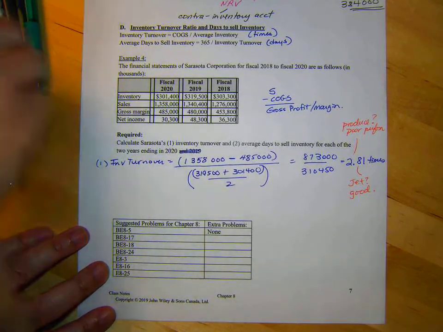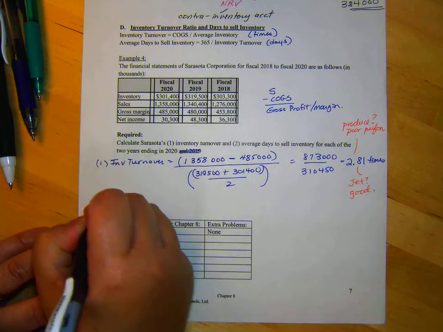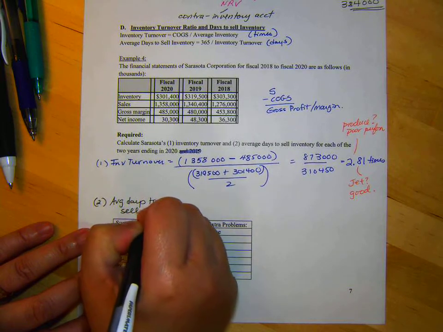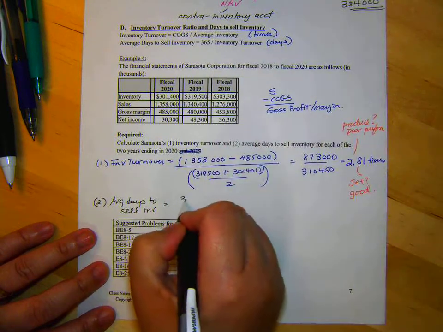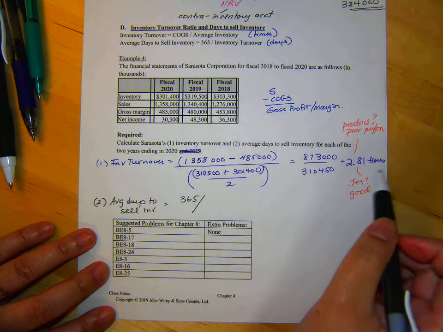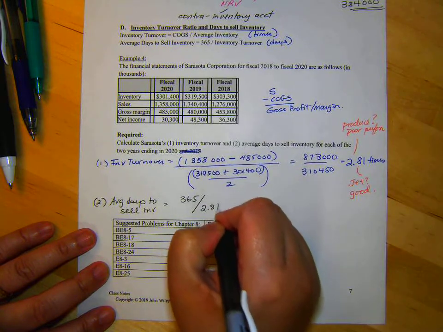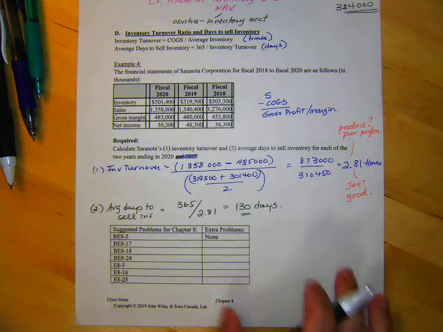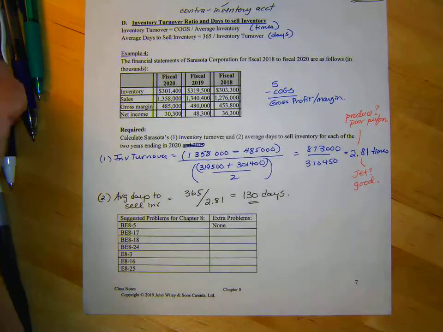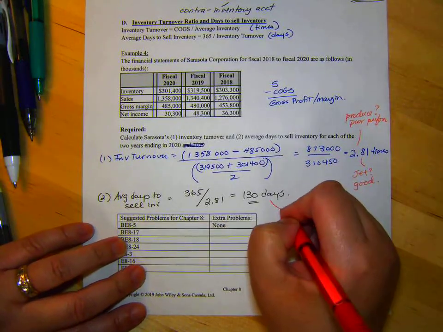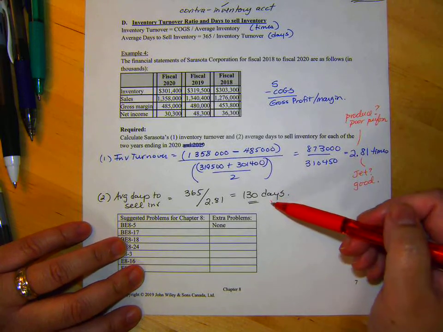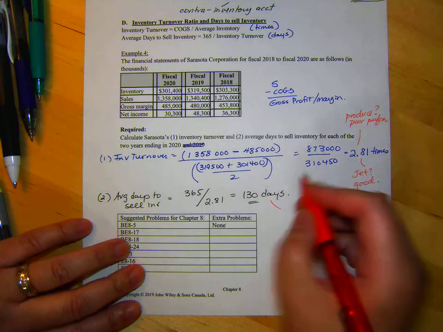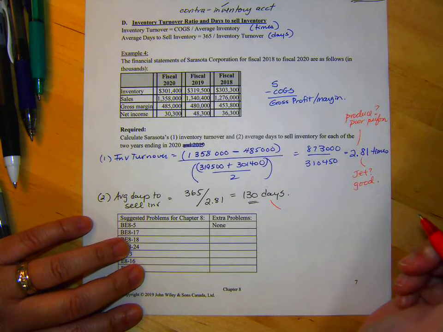Now, second thing is average days to sell inventory. 365 divided by inventory turnover, 2.81, is 130 days. So it takes you on average 130 days to sell inventory. So again, you do the same thing. Produce, that's no good. Jet, good. Car, pretty good.